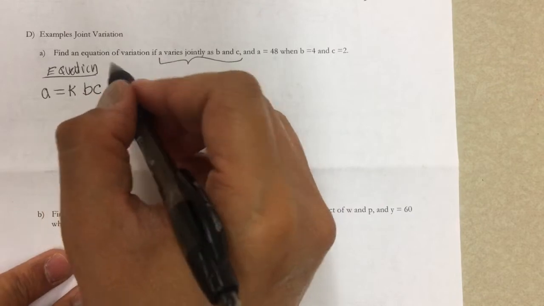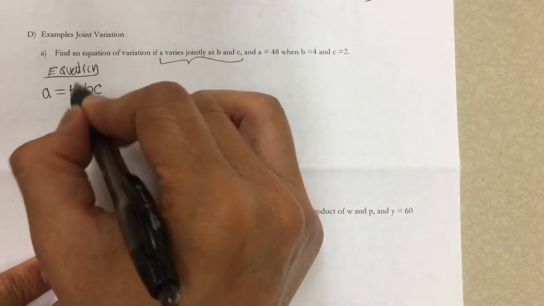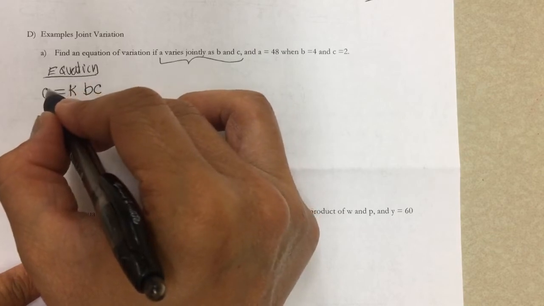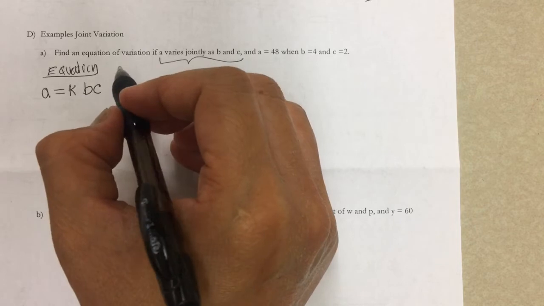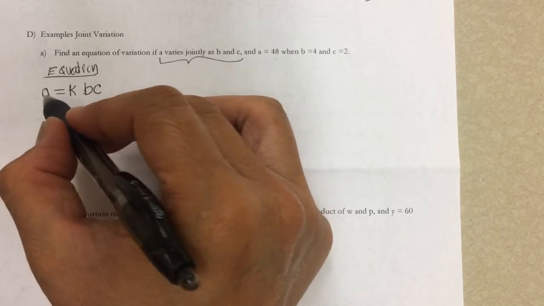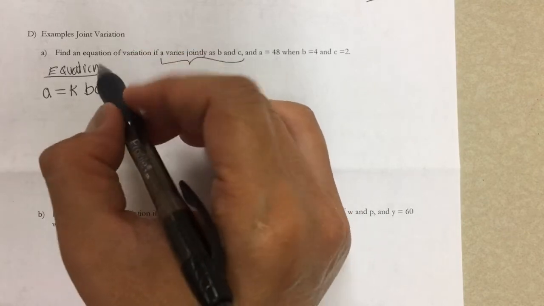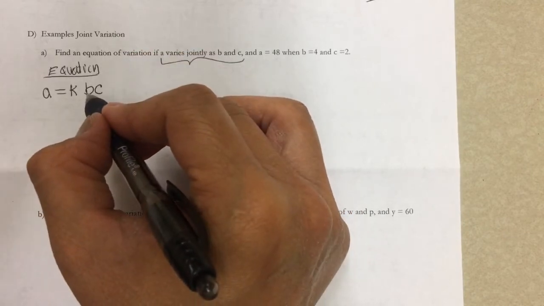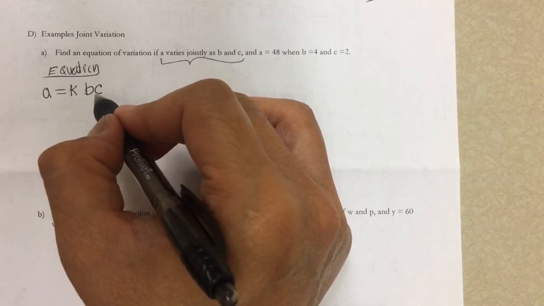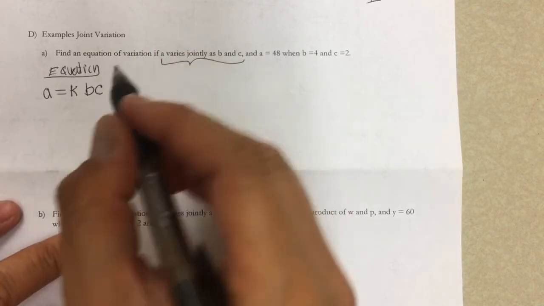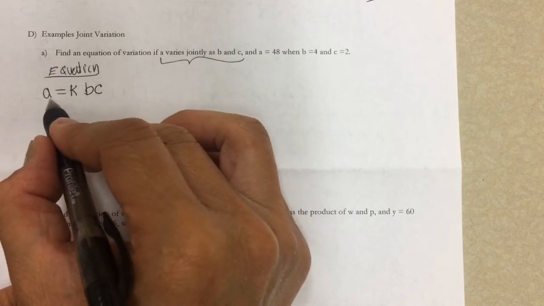So one way to think of joint variation is as two quantities increase, the other quantity also increases. For example, home prices might go up. A could stand for home prices. Home prices might go up if people have a higher income, and maybe the economy is picking up, where they would use C to represent another factor. Okay, so as two things increase, A also increases.